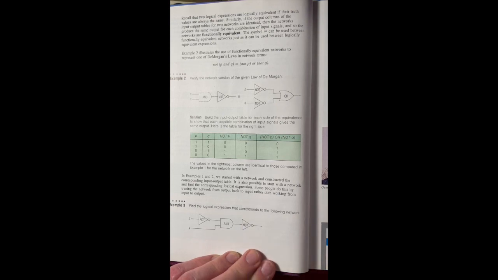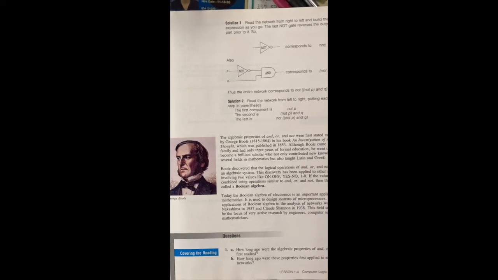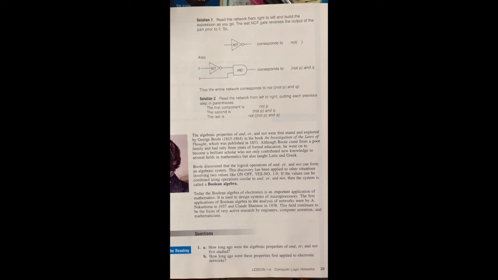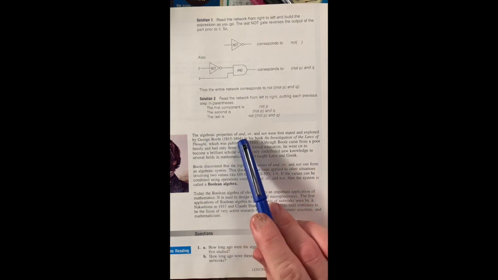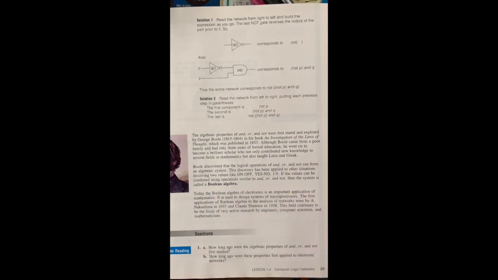All of this is thanks to this man, George Boole, and Boolean logic. Covering the reading: how long ago were the algebraic properties of AND, OR, and NOT first studied? The algebraic properties of these things were first stated and explored by George Boole, 1815 to 1864. His book came out in 1853, so I guess that's the answer to 1A.